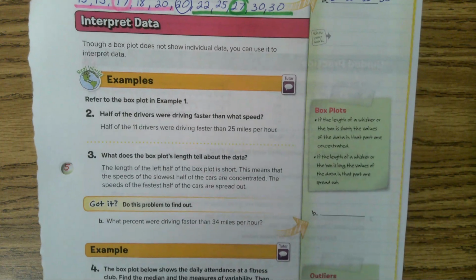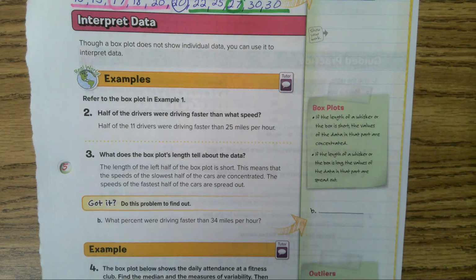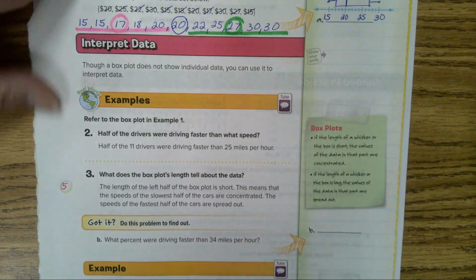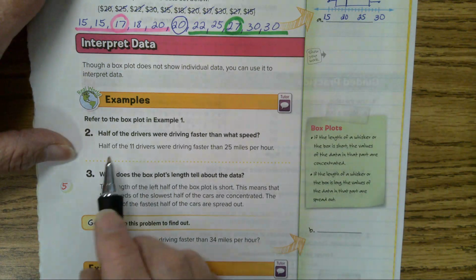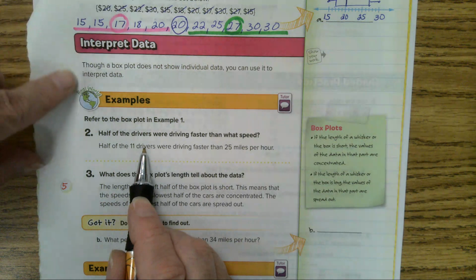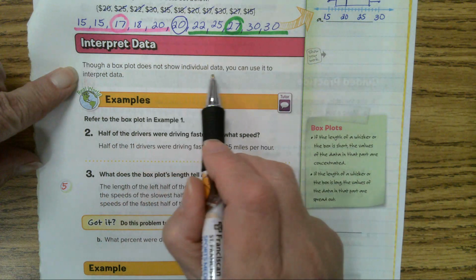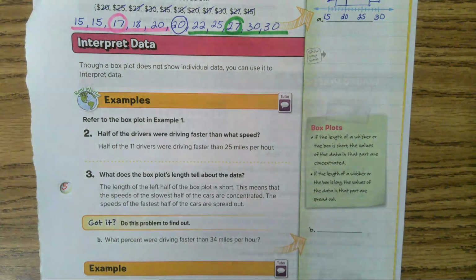Okay, let's look at example 2. Half of the drivers are driving faster than what speed? Well, what are we using to look at here? Half of the 11 drivers. Though a box plot does not show individual data, you can use it to interpret data. Does anyone know where they're getting this from? Well, maybe they're looking at the problems from half of the drivers are driving faster than what speed?